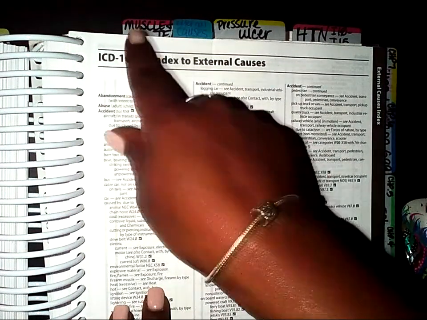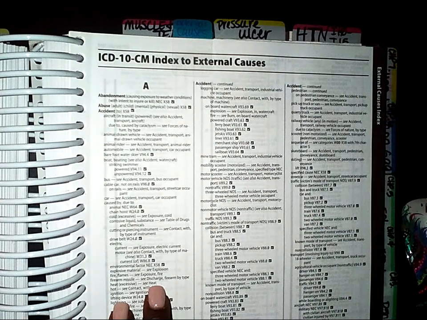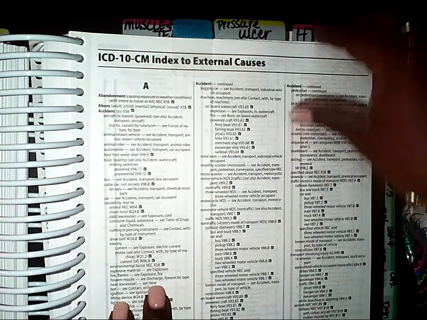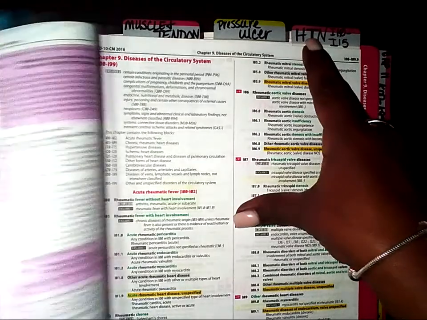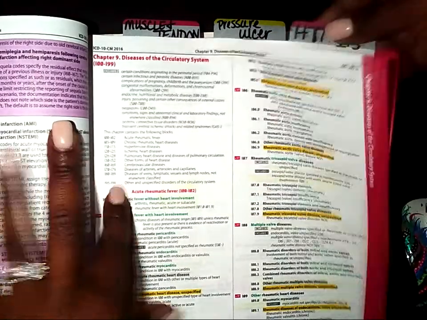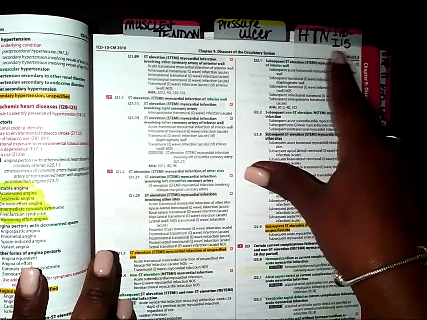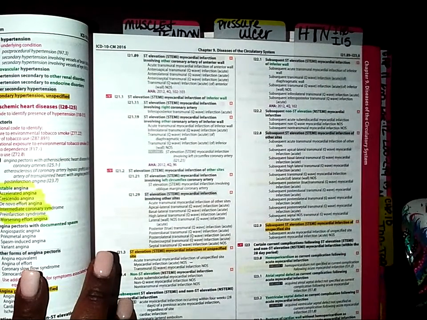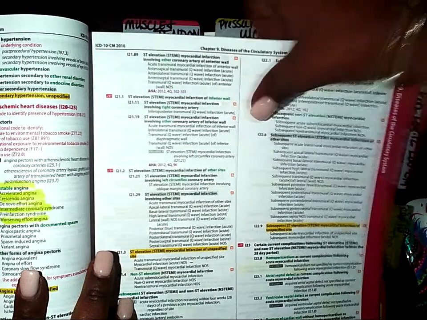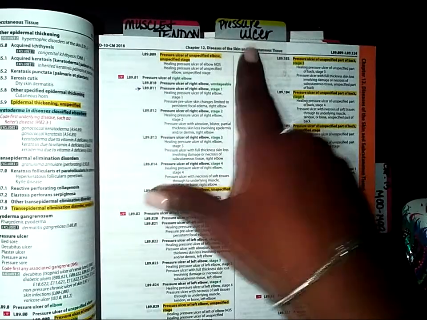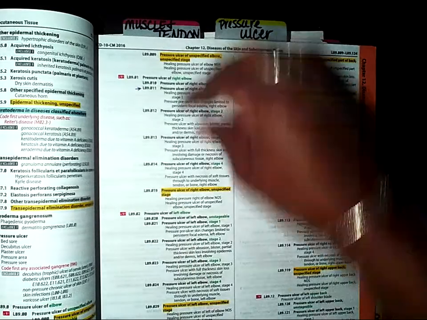You'll see that I have a couple of other tabs at the top for frequently looked up diagnoses. I have a tab here for hypertension, and this is where the hypertension section begins, I-10 through I-15. That's specific for me, that I code on a day-to-day basis. I also code a lot of pressure ulcers, so you'll see that I have a tab on this page for all the pressure ulcers.